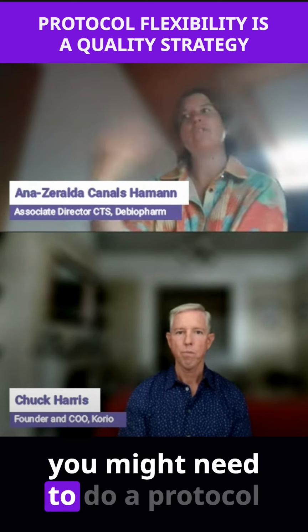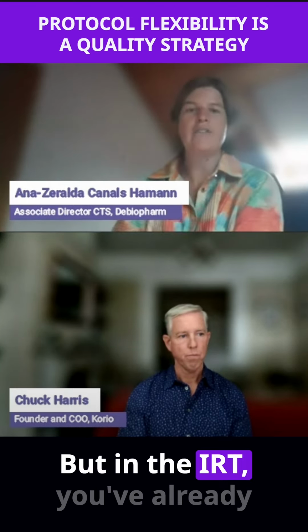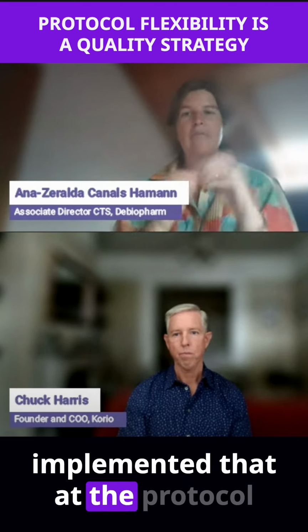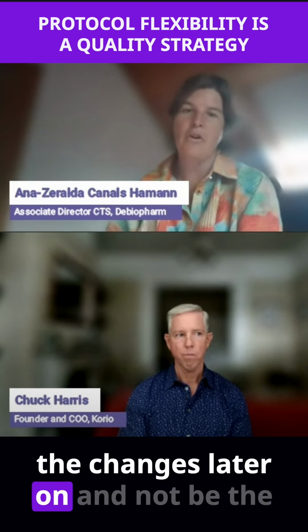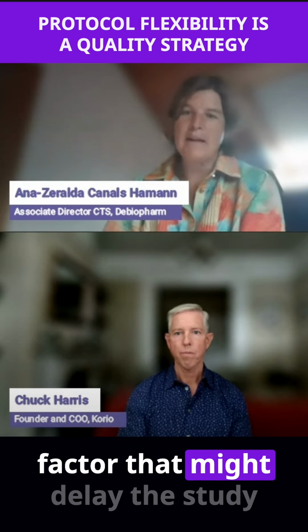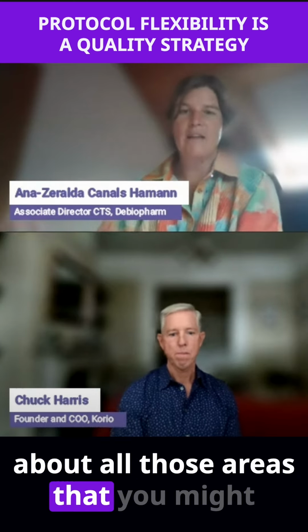And you might need to do a protocol amendment at a later stage, but in the IRT, you've already implemented that at the protocol design stage. So you don't have to make the changes later on and not be the factor that might delay the study, because you've already thought about all those areas that you might have an issue with.